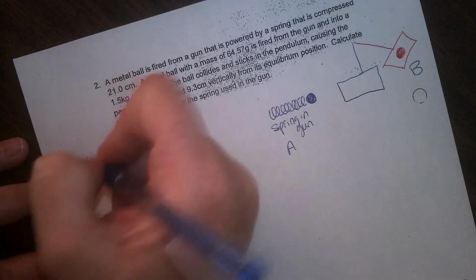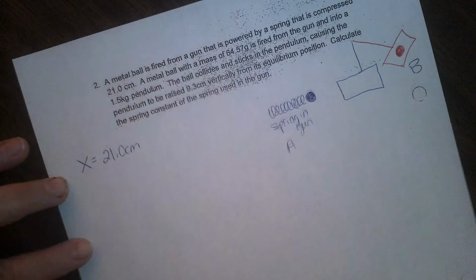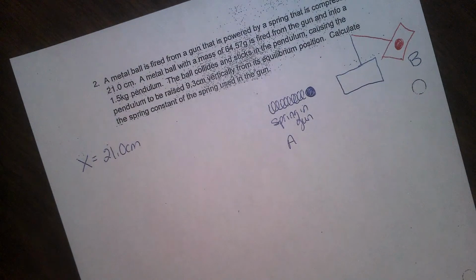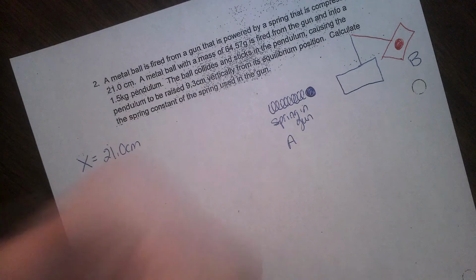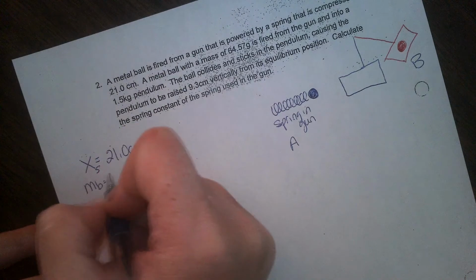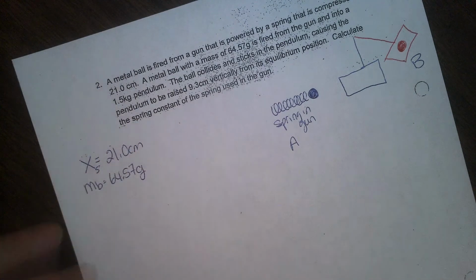X. Okay, 21.0 centimeters. Avery, another piece of information in there. Right? Kyle, another piece of information.